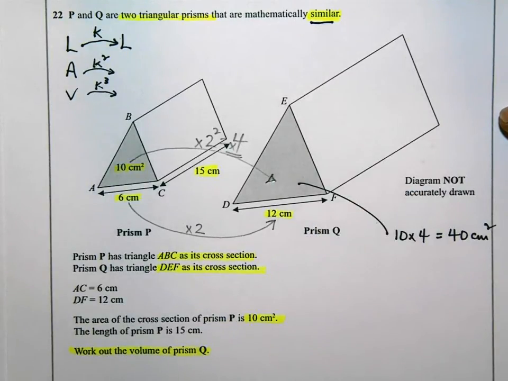Now, to work out the volume, I'm going to do my workings over here. I know there's space down below, and this is a 4-mark question, so you need to make sure you give all the information. But just to avoid me having to move the sheet around, I'm just going to put all the information where you can see it.